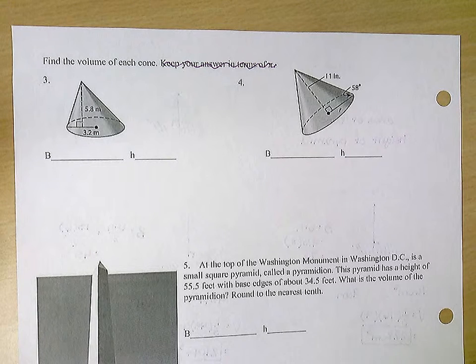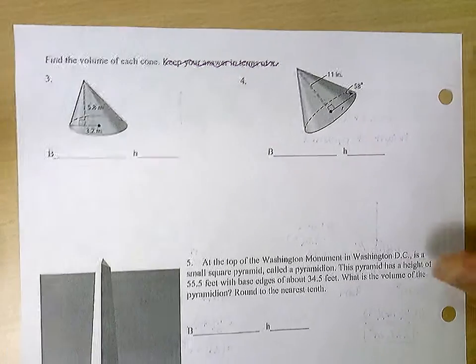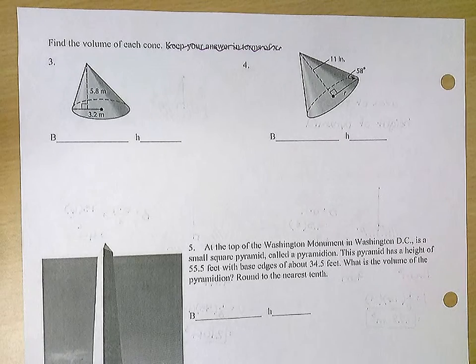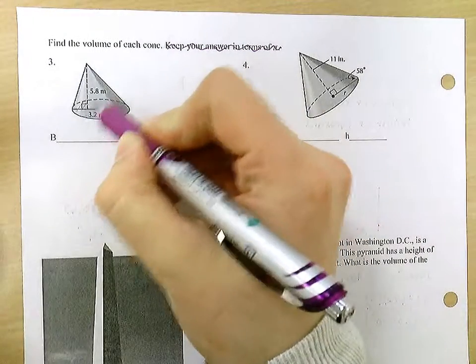Okay, we're going to be rounding anyways when we're dividing, so we're just going to round with pi in it as well. So number 3 here, first thing I want to do, locate my base shape. It is a circle since this is a cone.